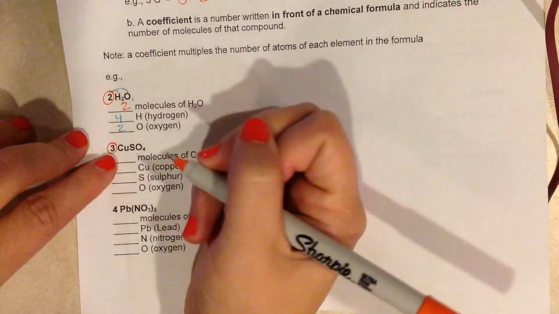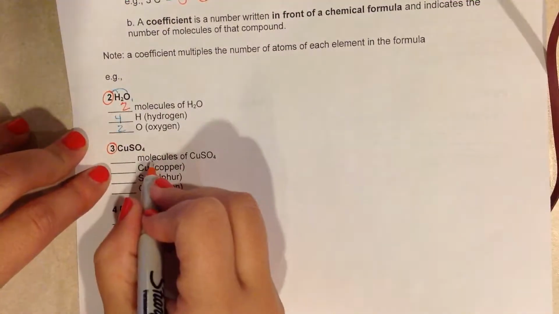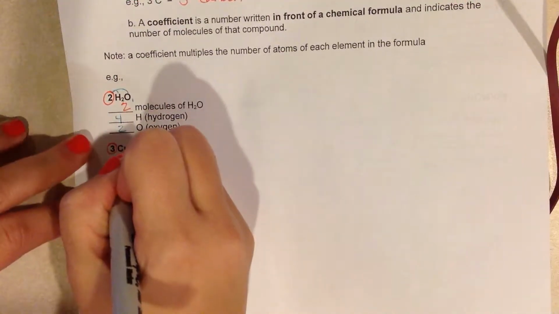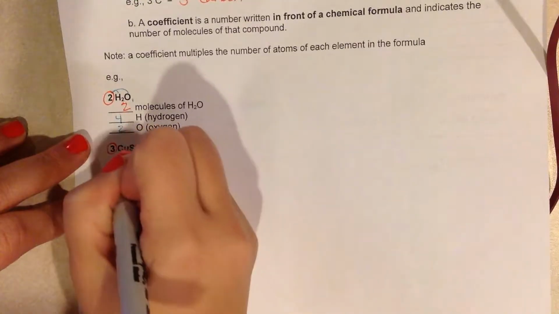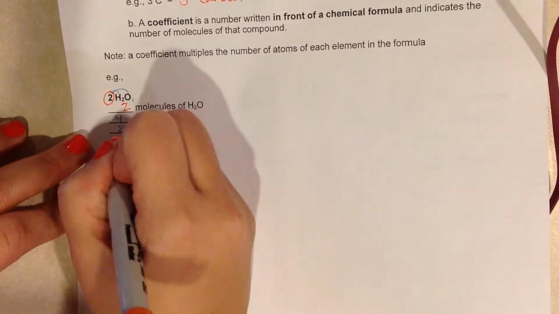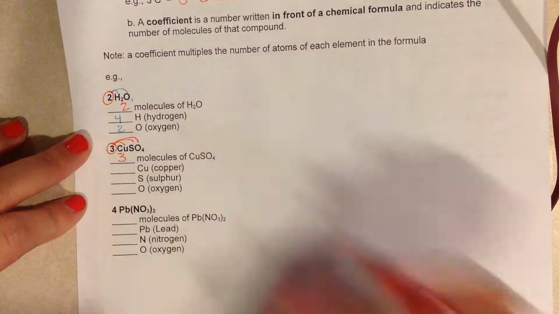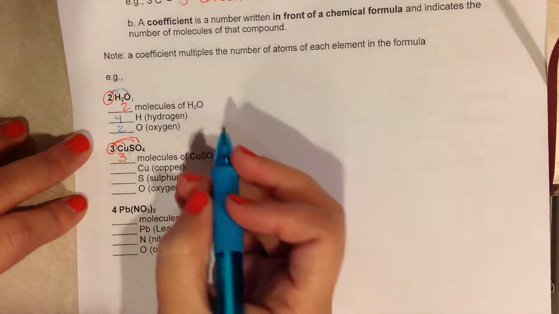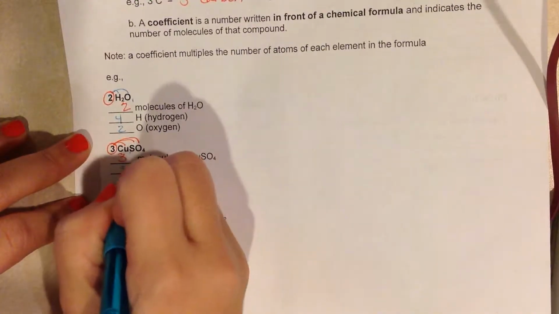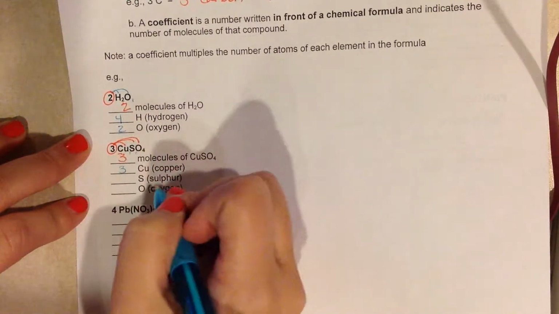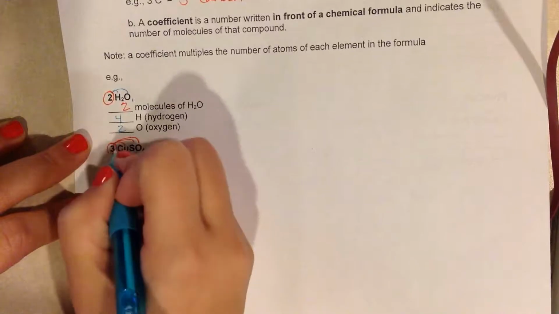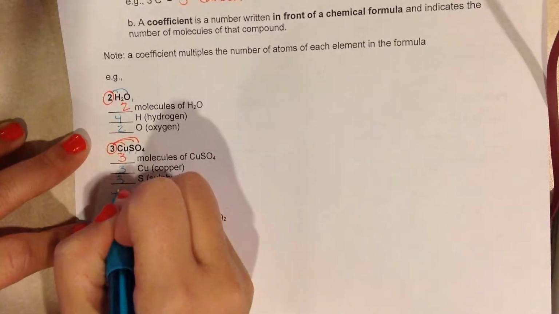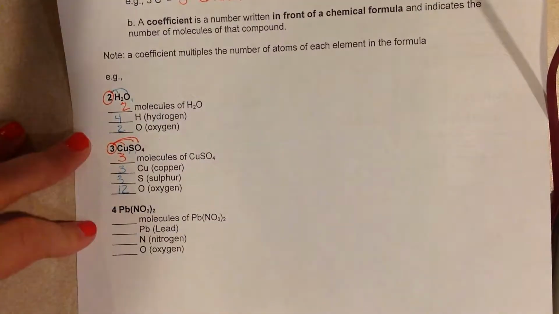So this 3 tells me that there's 3 molecules of copper sulfide. So the copper, the sulfur, and the oxygen get multiplied by 3. So 3 times 1 copper gives me 3. 3 times 1 sulfur gives me 3. 3 times 4 for oxygen gives me 12.